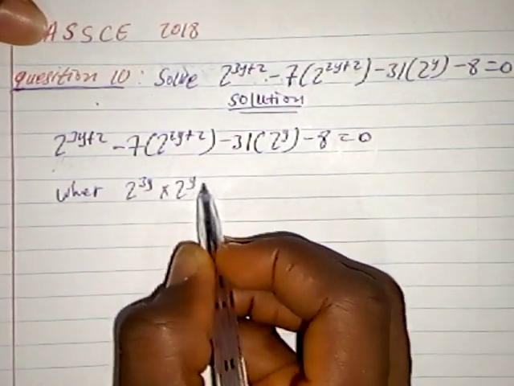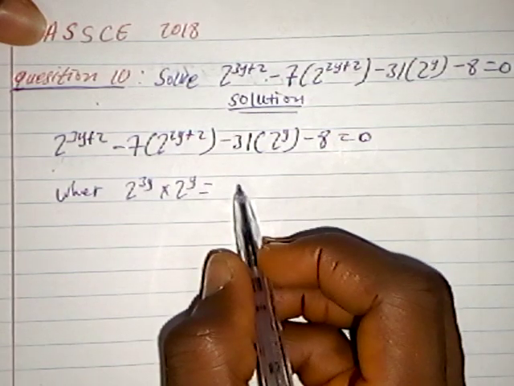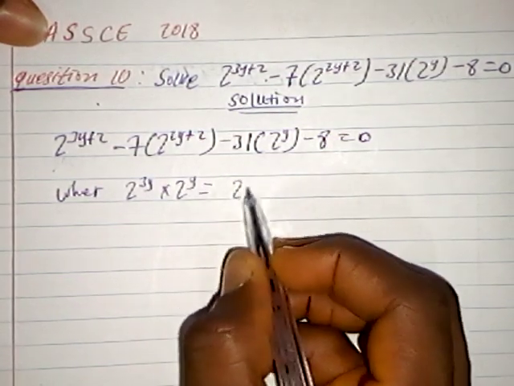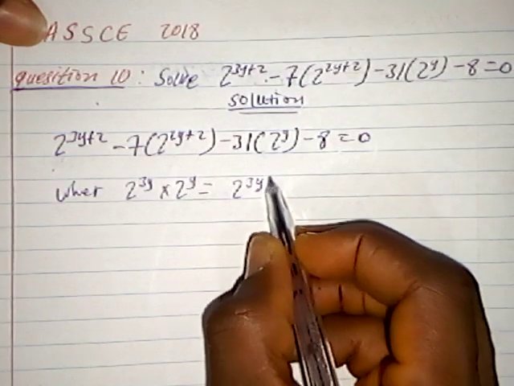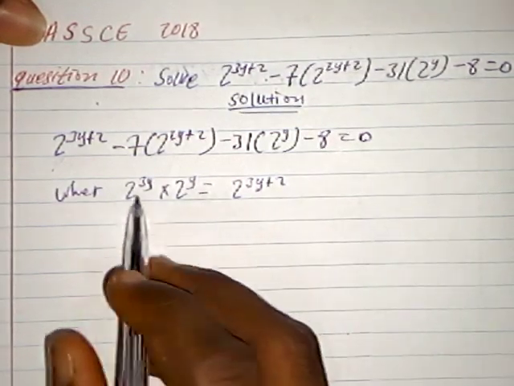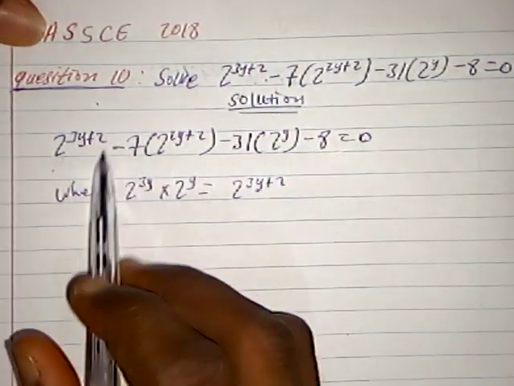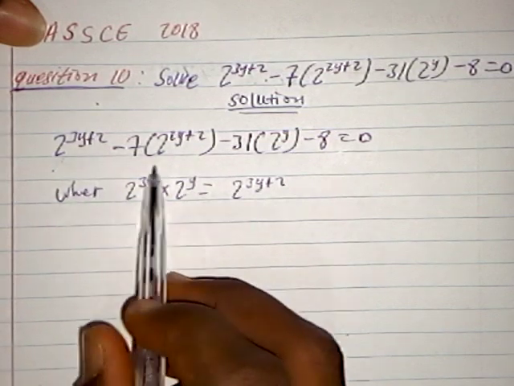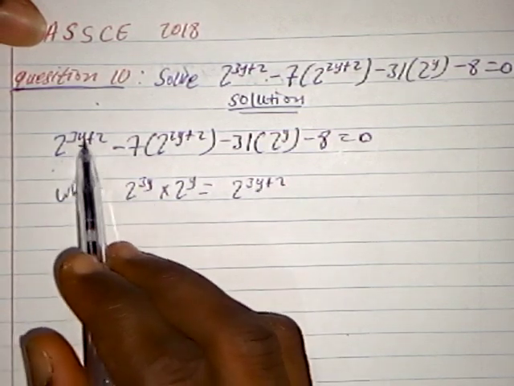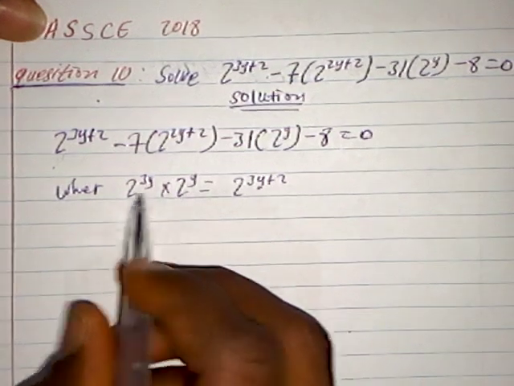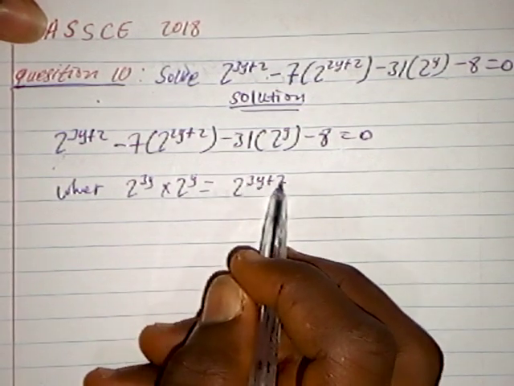So if you have 2 raised to the power 3y times 2 raised to the power y, what is it going to give you? It's going to give you 2 raised to the power 3y plus 2. Take one of the base and add the powers. That's what you have here. So we are not going to put this one again. We are going to put this one in replacement of this.